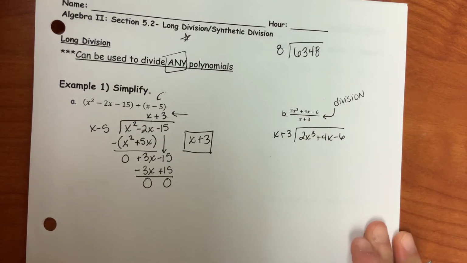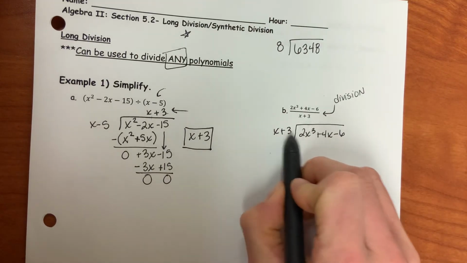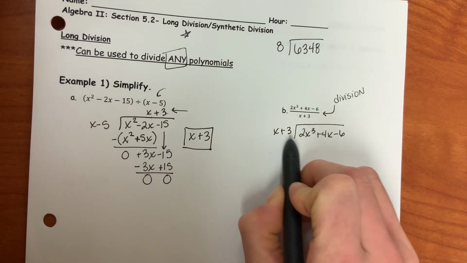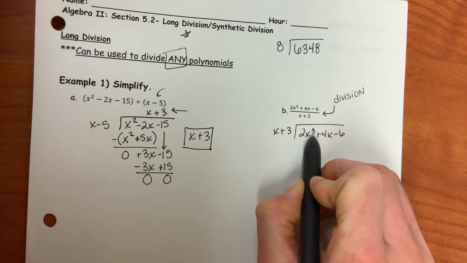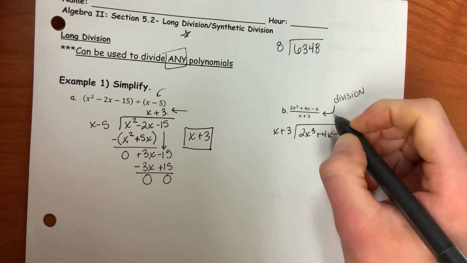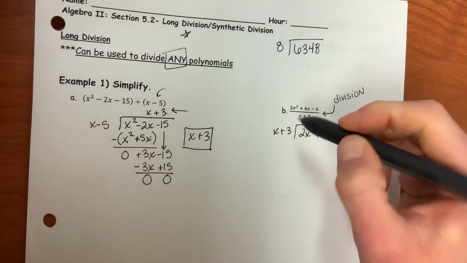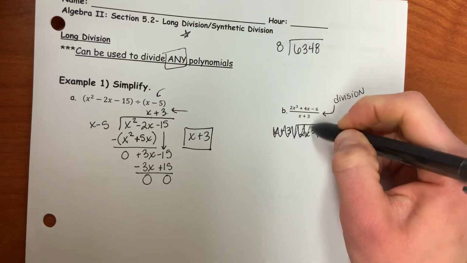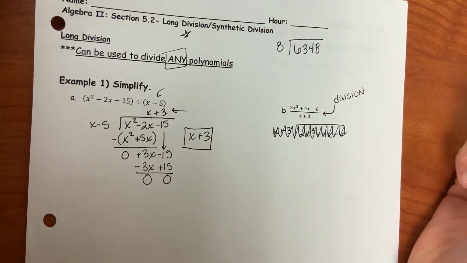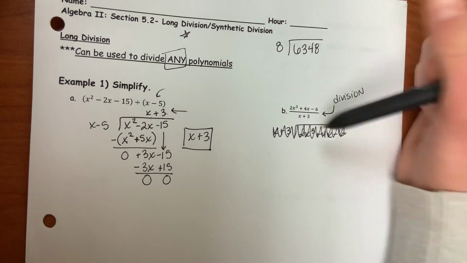All right, so let's start with our first two terms. What times x will get me to be 2x cubed? Oh, I forgot something, guys. Sorry, cross that out. Okay, so we gotta talk about something here.